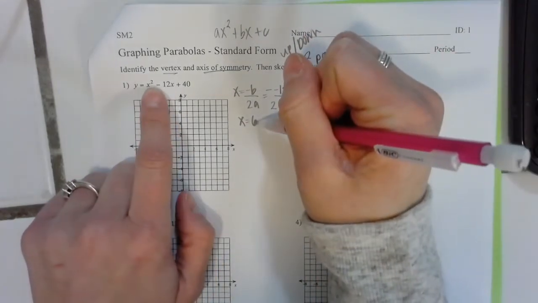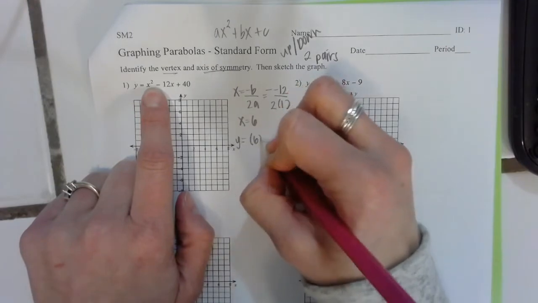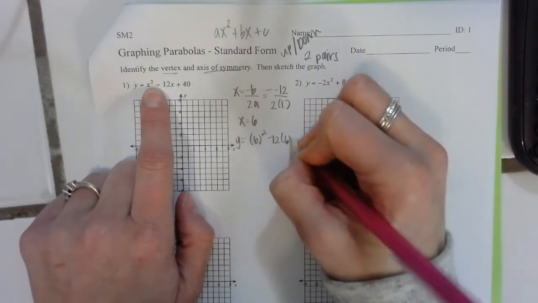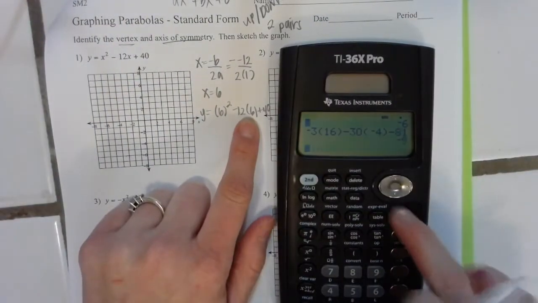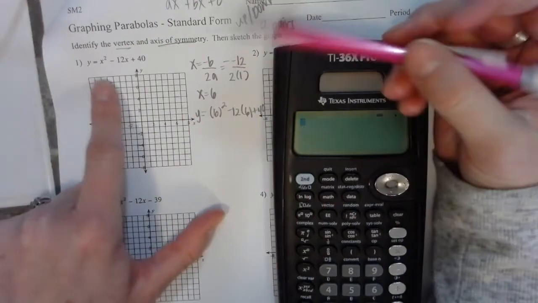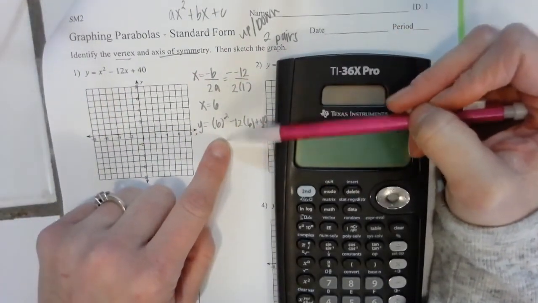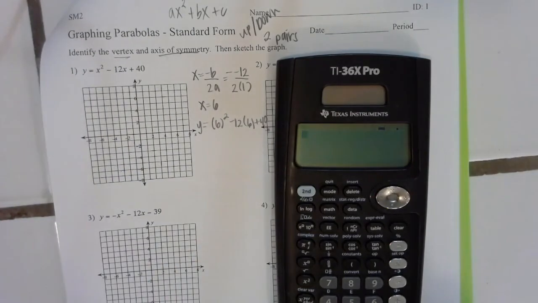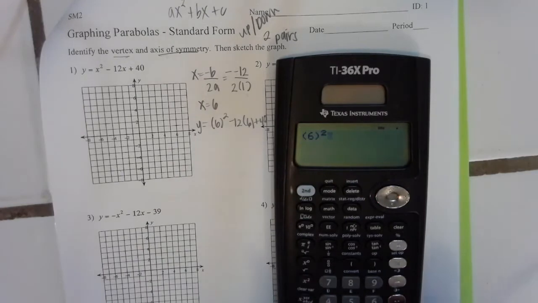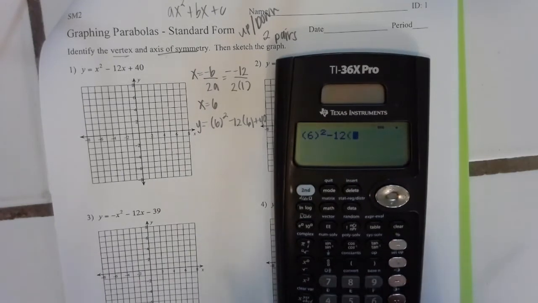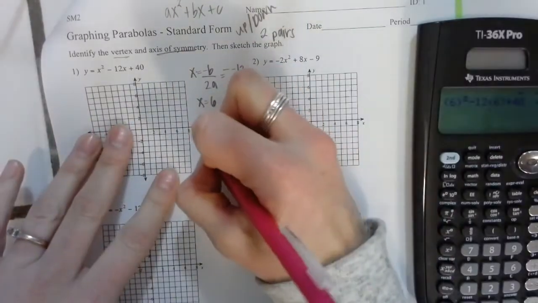So now we're going to plug our x value in to figure out what our y value is. So we have y equals 6 squared minus 12 times 6 plus 40. So I'm just going to type all that in my calculator. Remember, when you take out an x and you replace it with a number, you should put parentheses around it. That way you don't type it incorrectly. So we have 6 squared minus 12 times 6 plus 40, and that is 4. So our y value is 4.